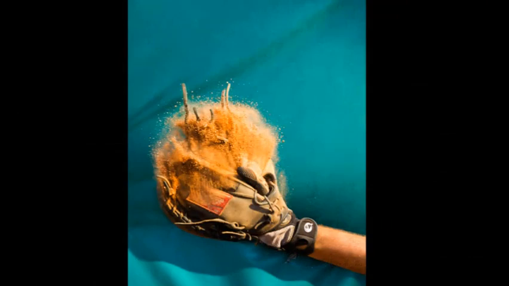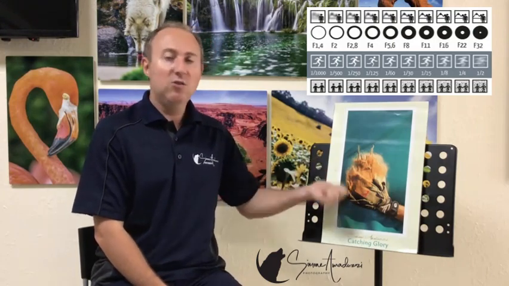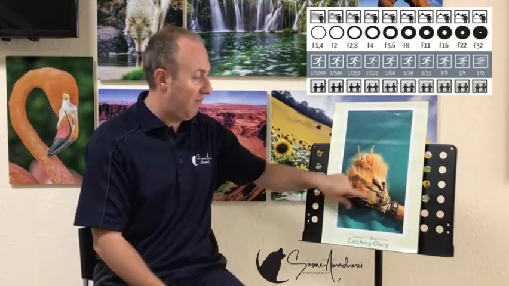So for this one, I can tell you right away that to see the dust exploding, it's probably a 1 over 4,000th of a second shutter speed. Definitely not much light at all. Definitely 2.8, probably 3.5, but let's say 2.8. So definitely not 100 ISO, even if it's sunny, but probably 200, 400, or even 800 ISO.